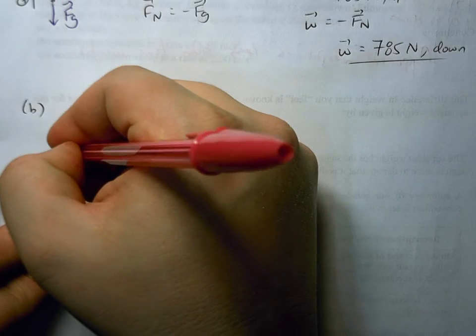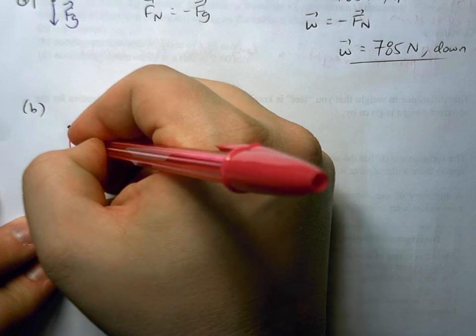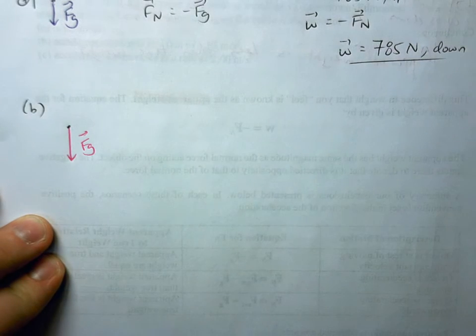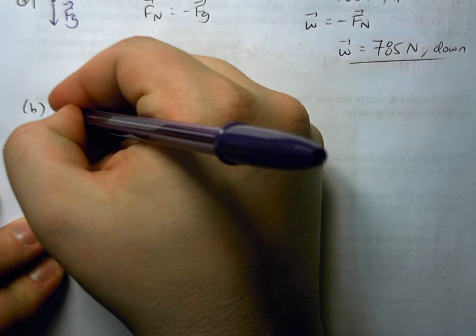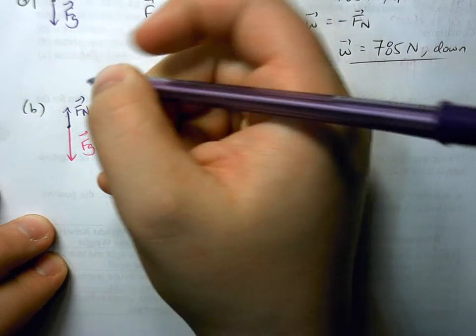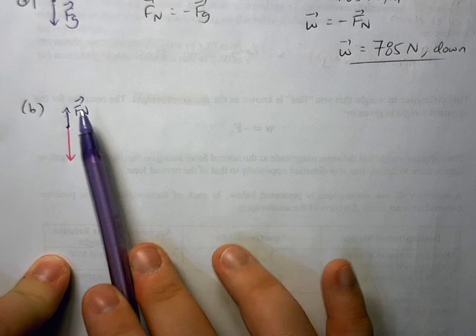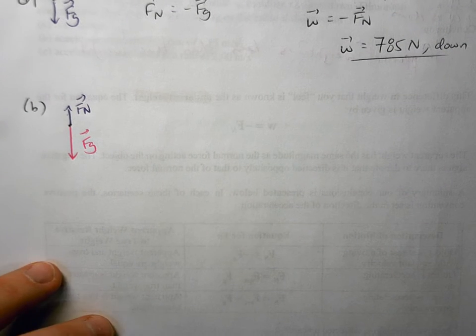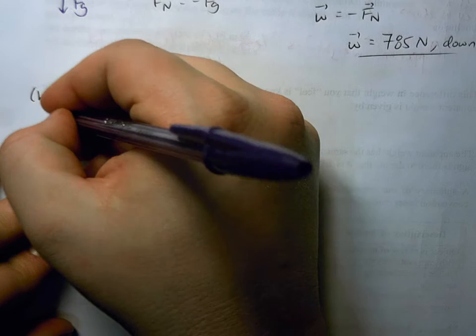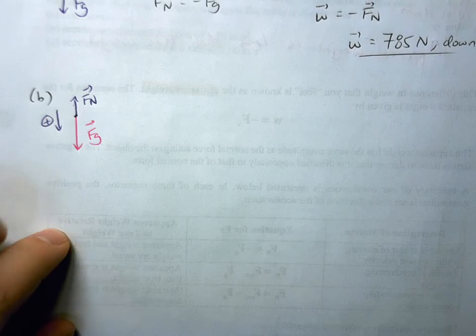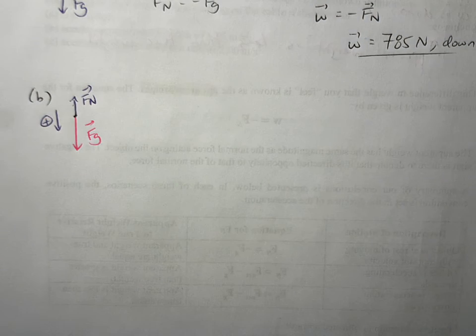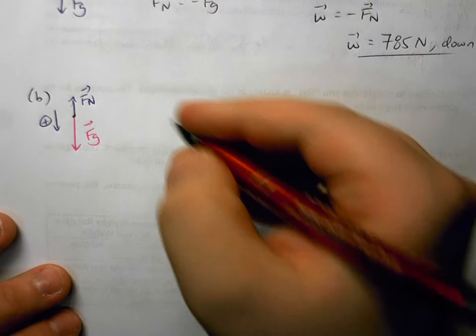So we need a force of gravity going down, and we're also going to need a normal force going up. Now again, because we're accelerating downwards, we need Fg's magnitude to be greater than Fn because we need the net force down. Because the net force is down, I'm going to call down positive just to help me out. So in this case, we're going to write our net force statement.